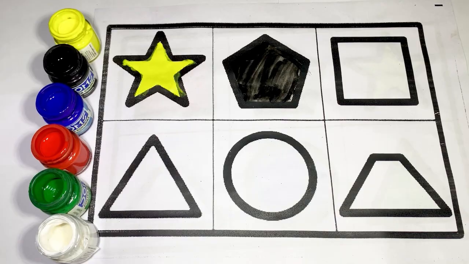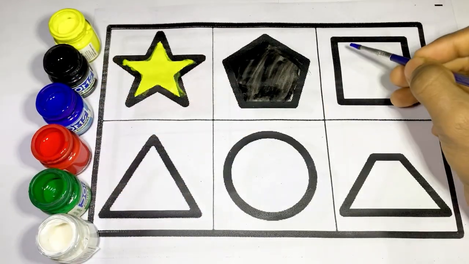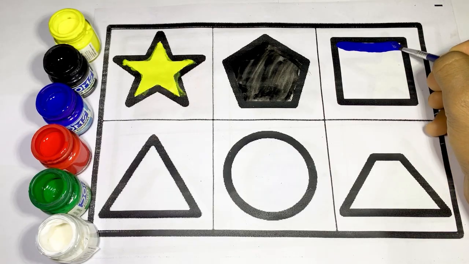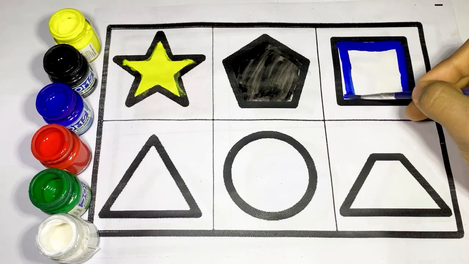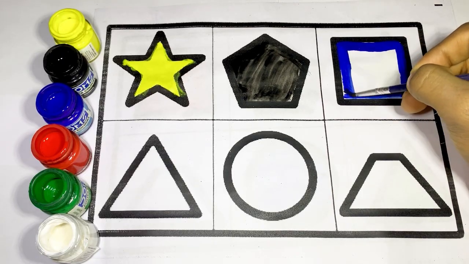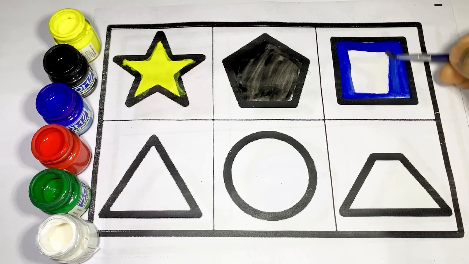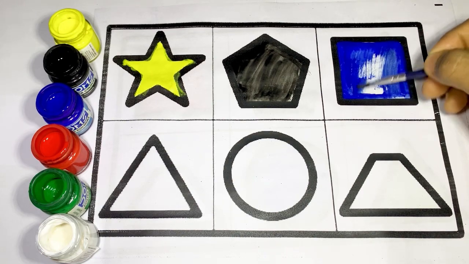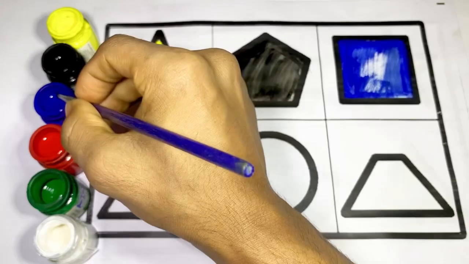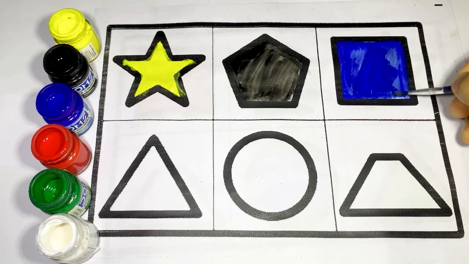Kids, now square. The shape of square, and use blue color.